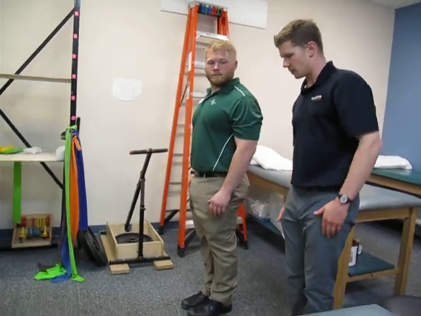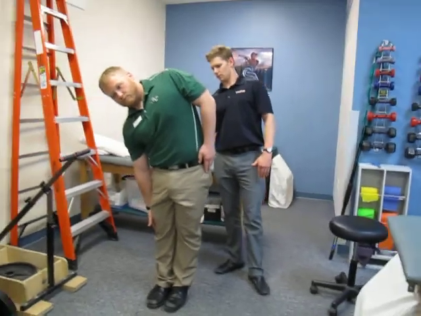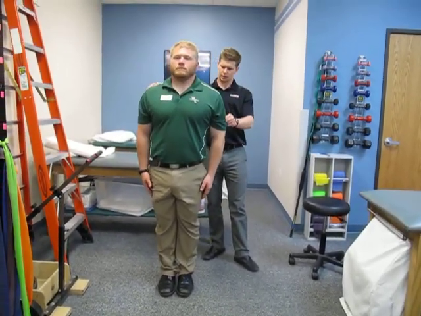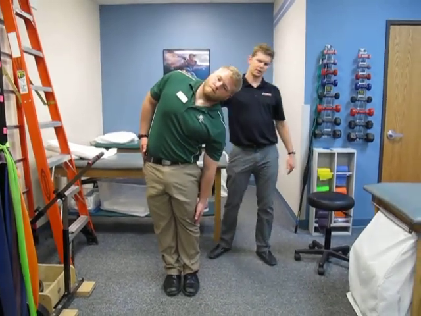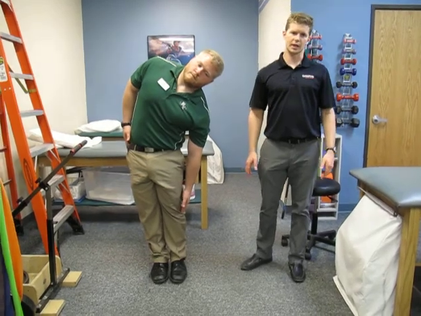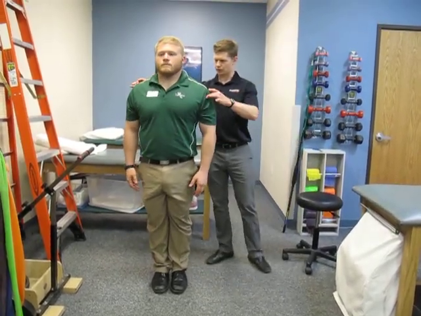We'll go right arm down past the right knee for side bending. Good. Come on back up. And the other way. The big thing that I'm looking for with lumbar side bending is symmetry side to side, and then also their pain response. And finally, rotation.